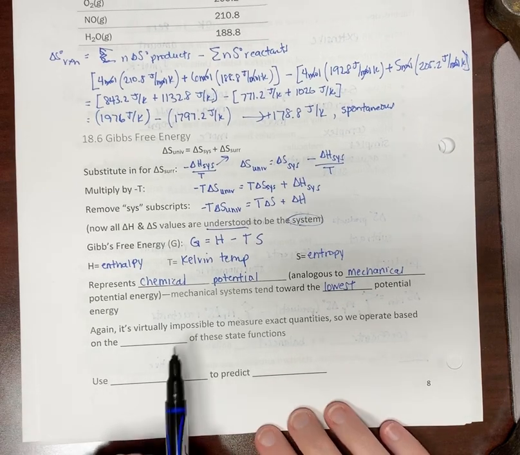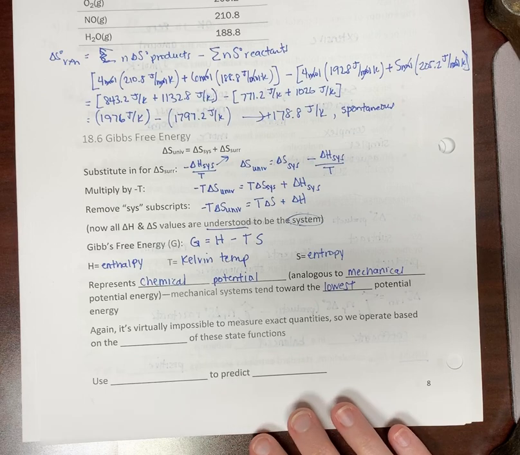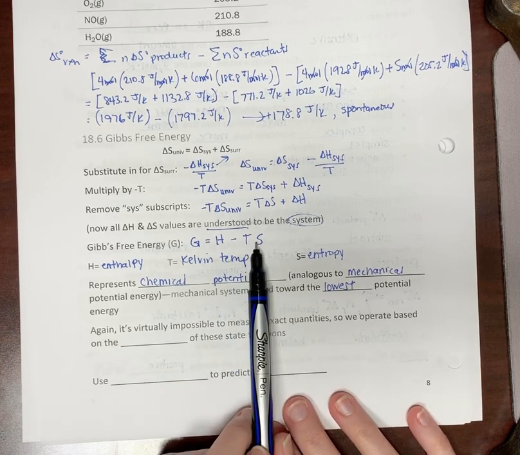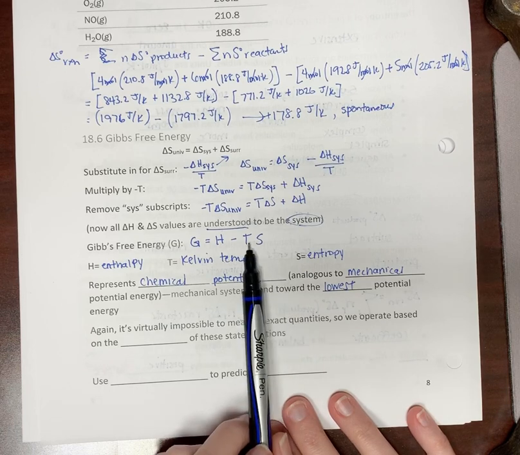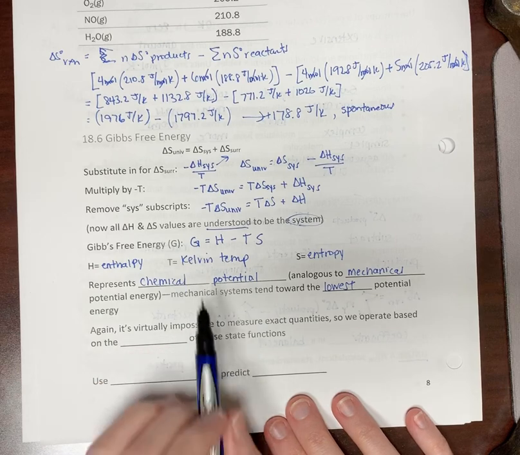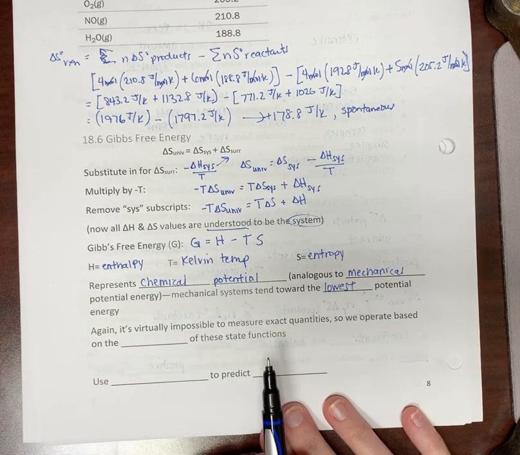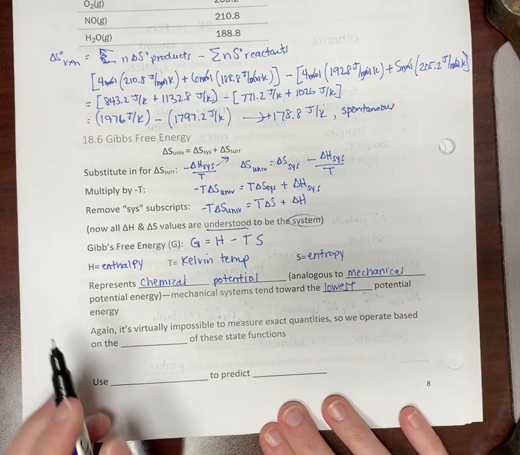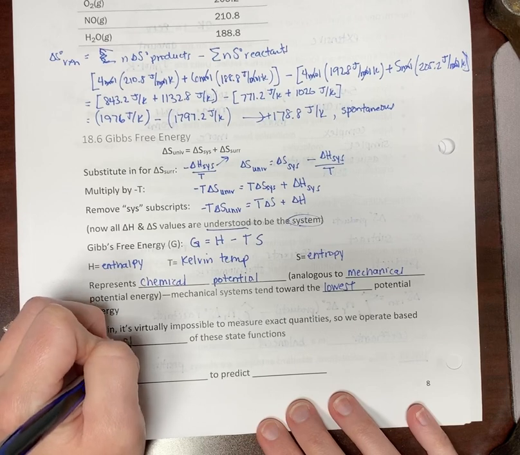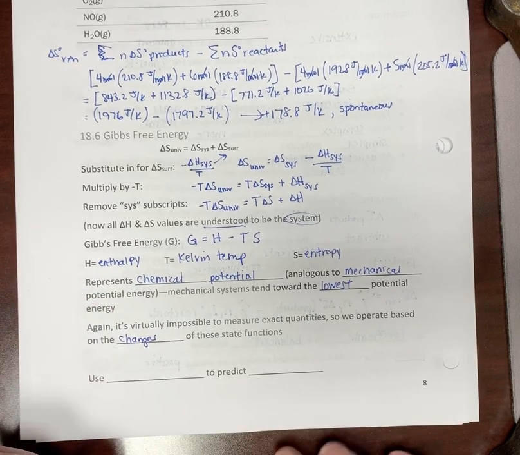So for a reaction, the potential energy of a reaction. Now here, it's virtually impossible to measure exact quantities. These are all state functions, because enthalpy is a state function, entropy is a state function, temperature is just a variable. So these are all state functions, so that means by inference, G is a state function. So we are going to represent the changes of these state functions.